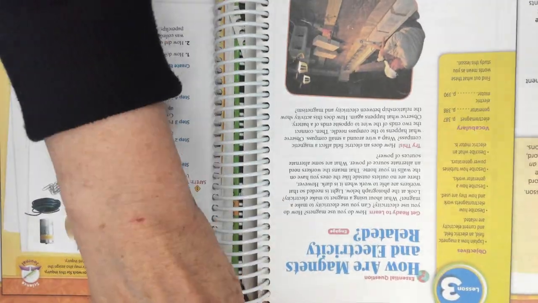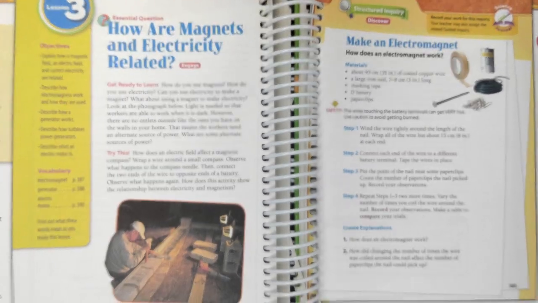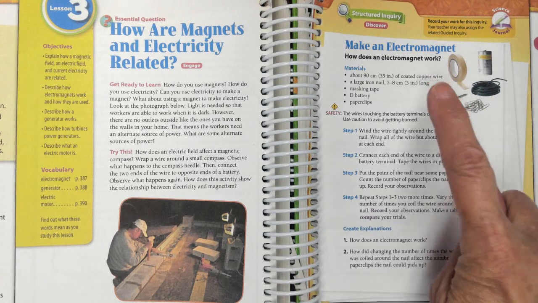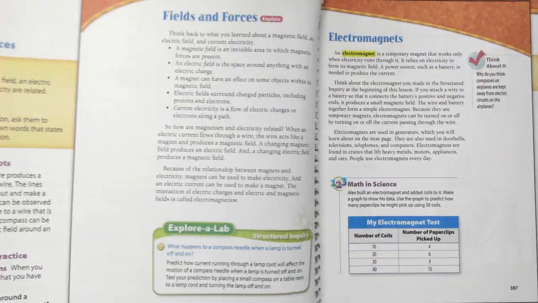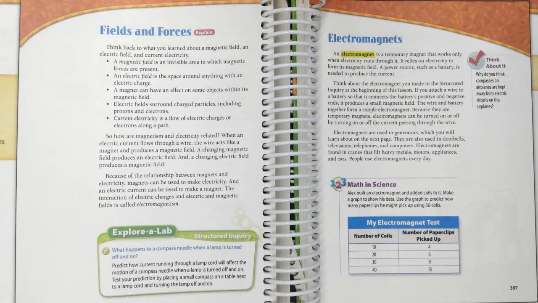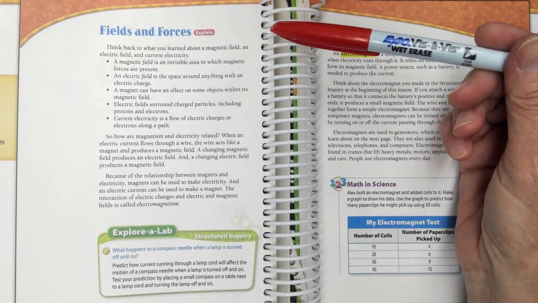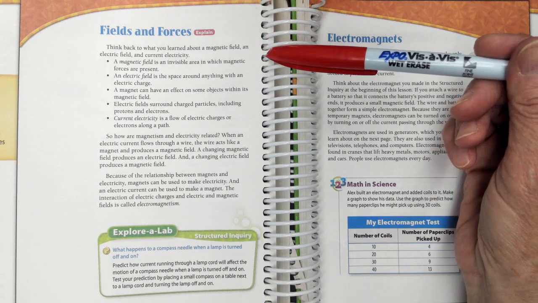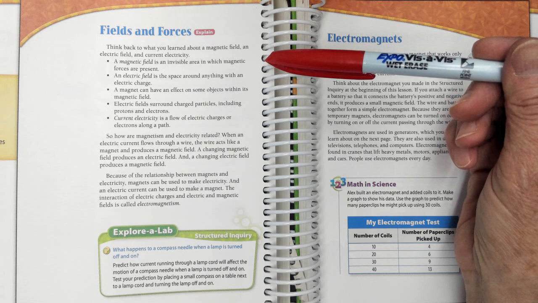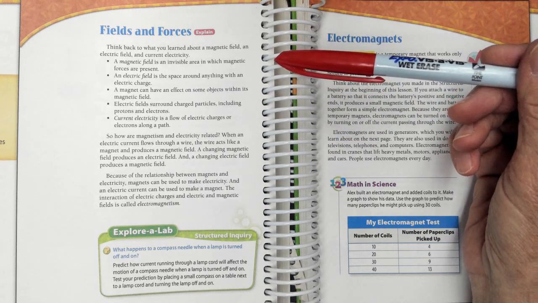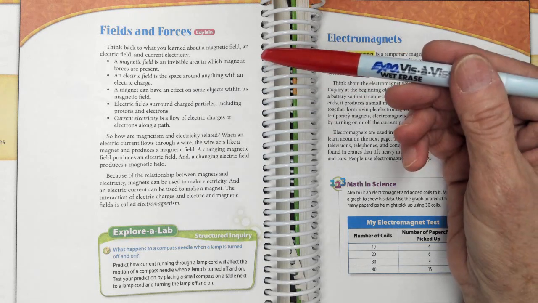Well, we're about to move to our next chapter, which is a different kind of electricity. It's how magnets and electricity are related. We're going to do this experiment on our Zoom. So we're going to go ahead and read together the very last lesson in our book, Fields and Forces. Think back to what you learned about a magnetic field, an electric field, and current electricity. So here we repeat and just kind of sum up all these different things.